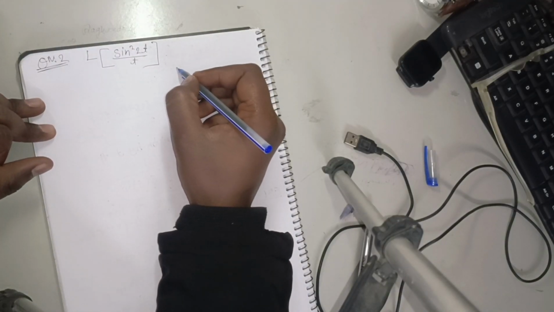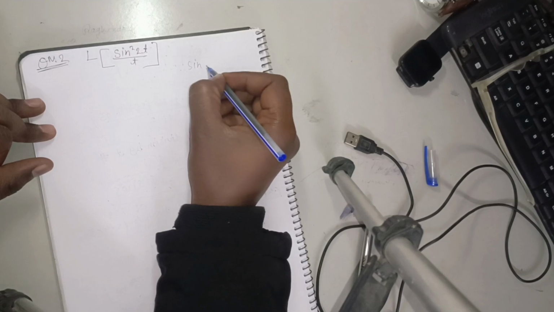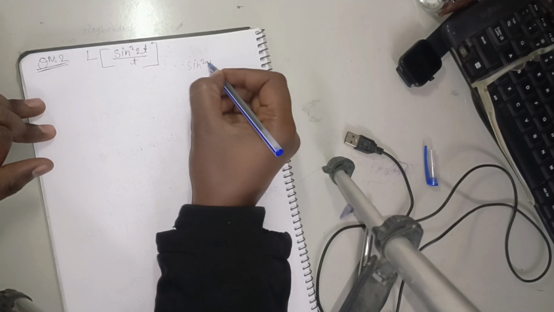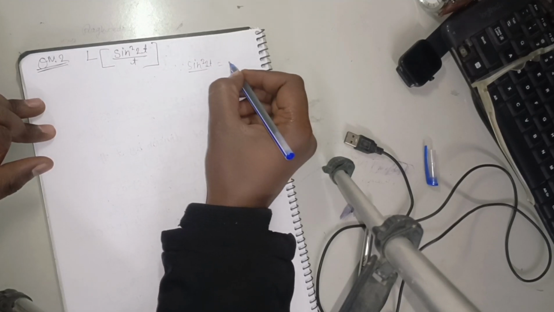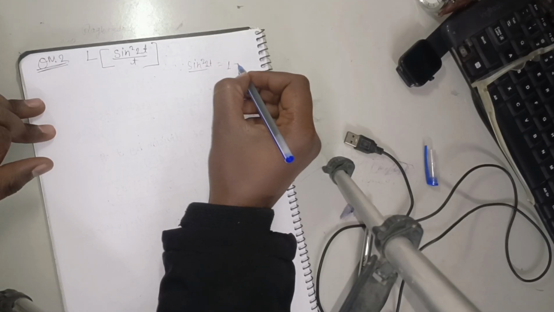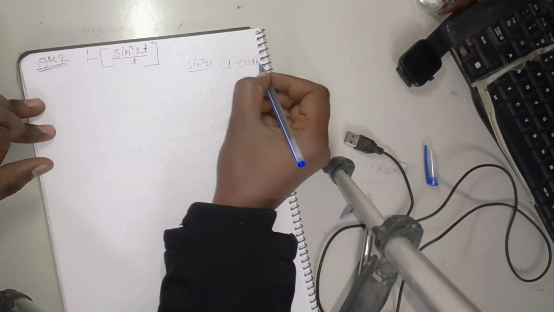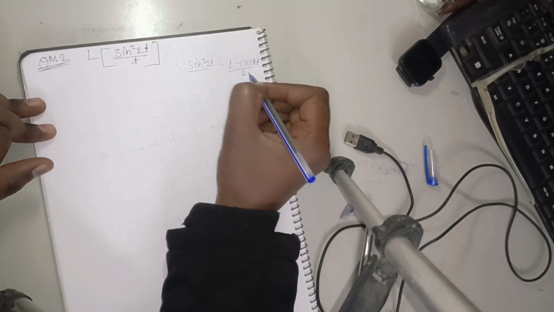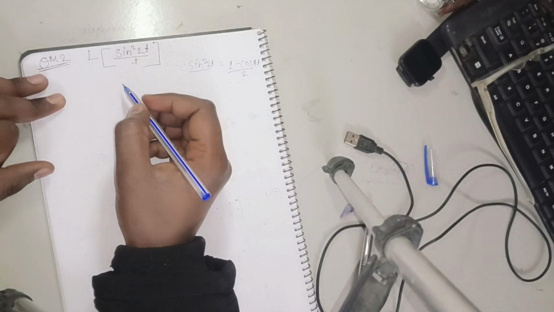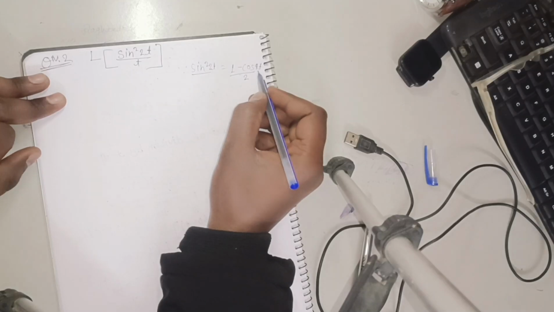So I know the sine square theta formula: sine square t is 1 minus cos 2t upon 2. Here, sine square 2t is 1 minus cos 4t upon 2.